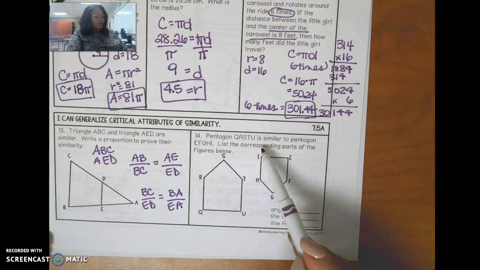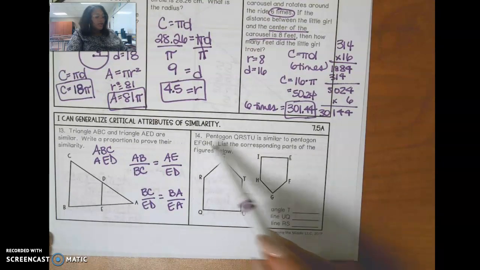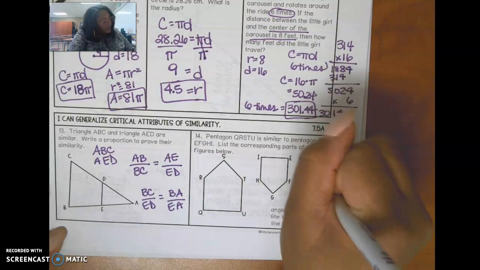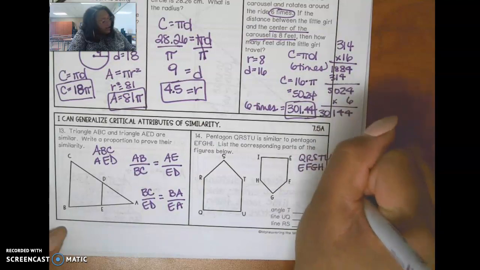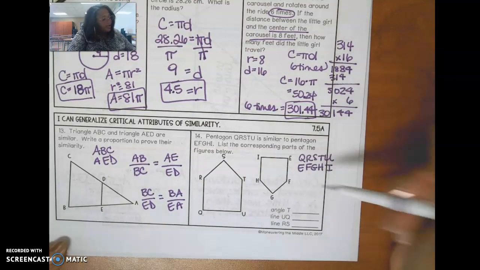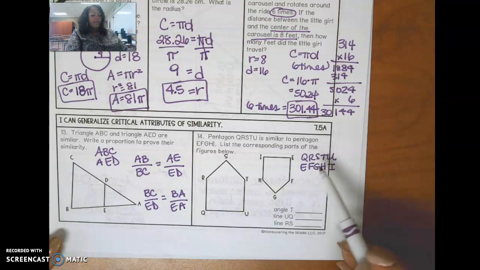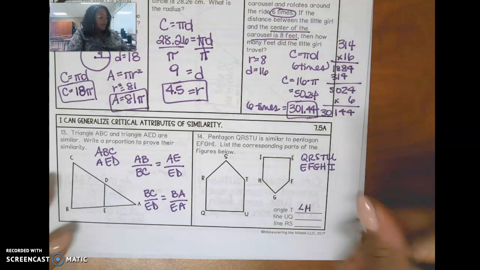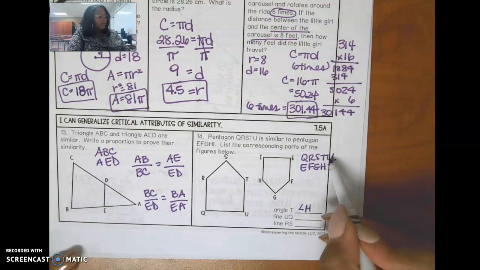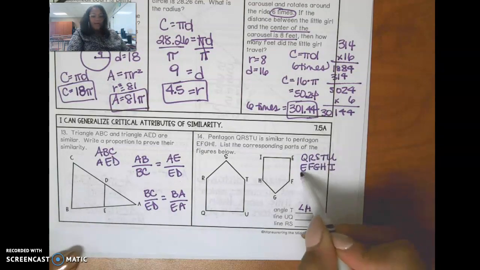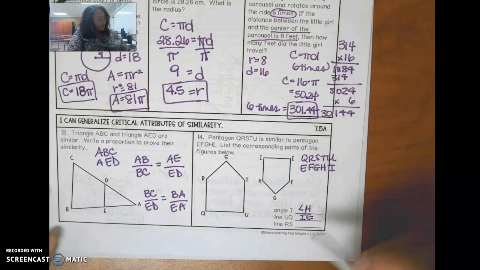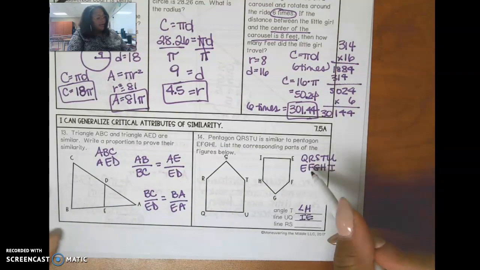All right, number 14. Pentagon QRSTU is similar to pentagon EFGHI. List the corresponding parts of the figures below. So angle T. Who matches with angle T? That's going to be angle H. Line UQ, and I have to do the same thing down here. That will be IE. Line RS. RS matches FG.